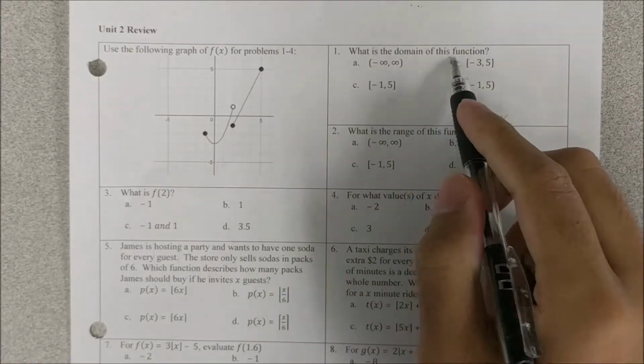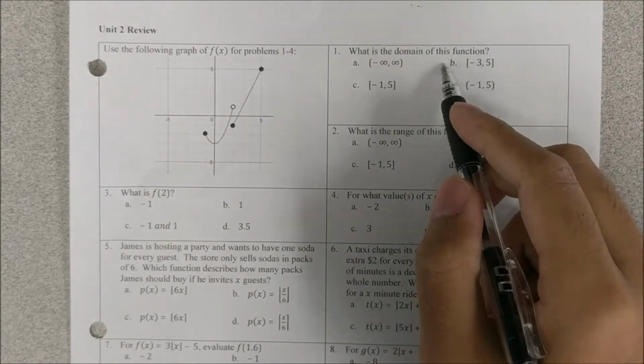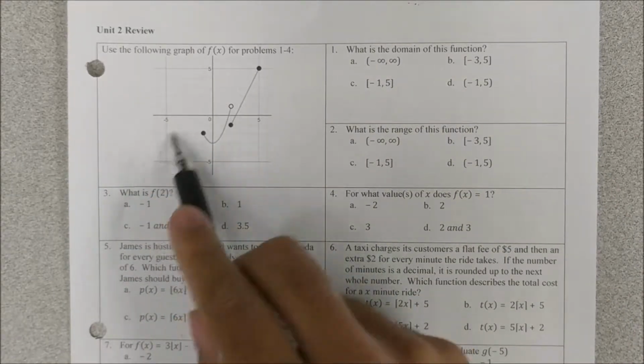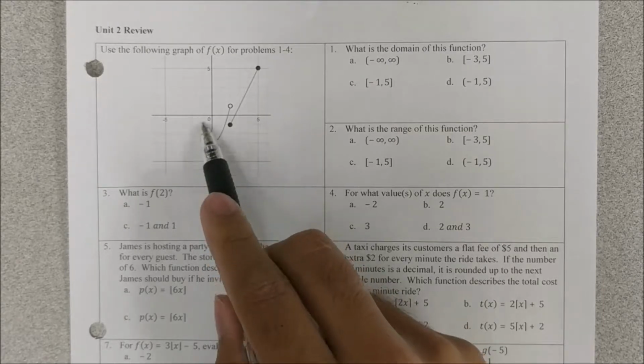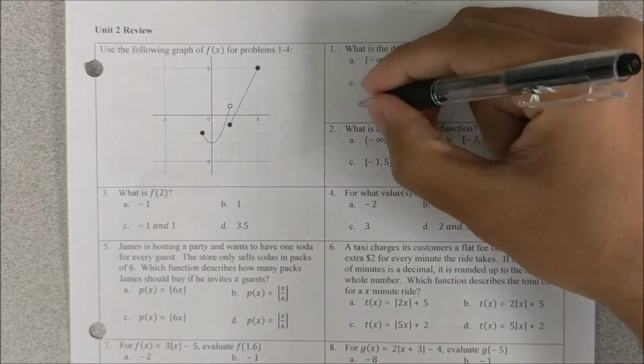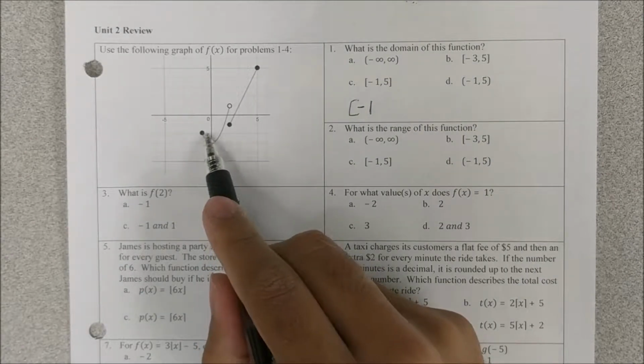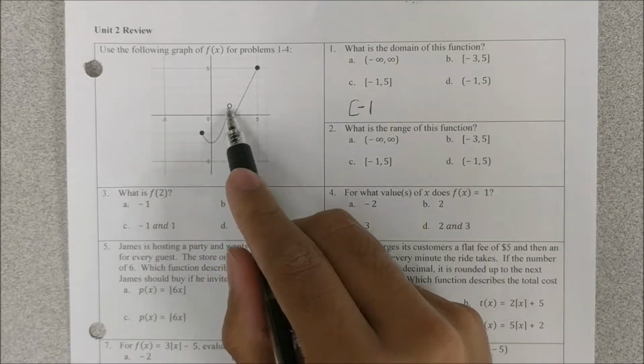Okay, what is the domain? The domain is what x values are allowed. So there's no outputs over here, so that means no x values are allowed. Starting at -1 is the smallest x value in the domain. Okay, so keep having x values all the way through here.